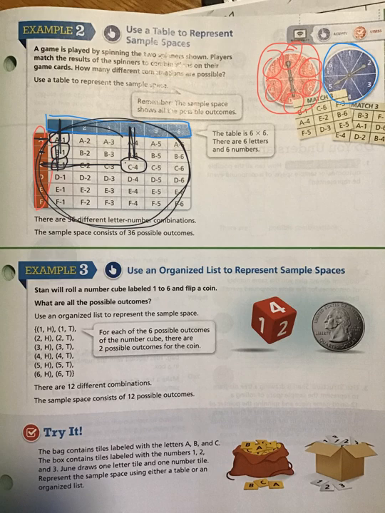Last example. Stan's going to roll a number cube labeled 1 to 6 and flip a coin. What are the possible outcomes? So they're making an organized list here. On the number cube, they have all the numbers here, 1, 2, 3, 4, 5, 6, and each one of them with the heads. Number 1 and a head, 2 and a head, 3 and a head, 4 and a head, and so forth. This one is numbers 1 through 6, and they all land on tails.